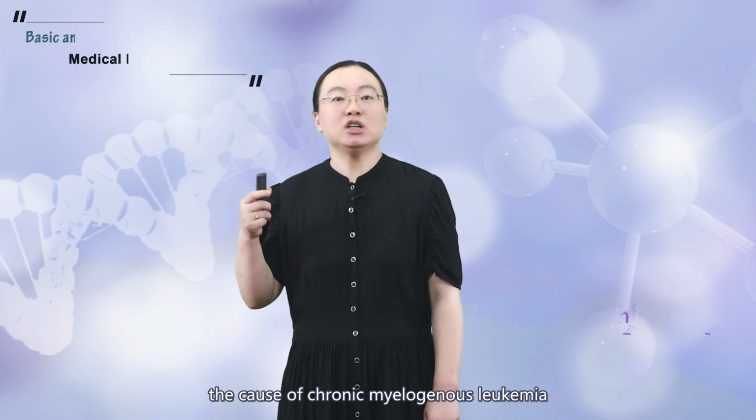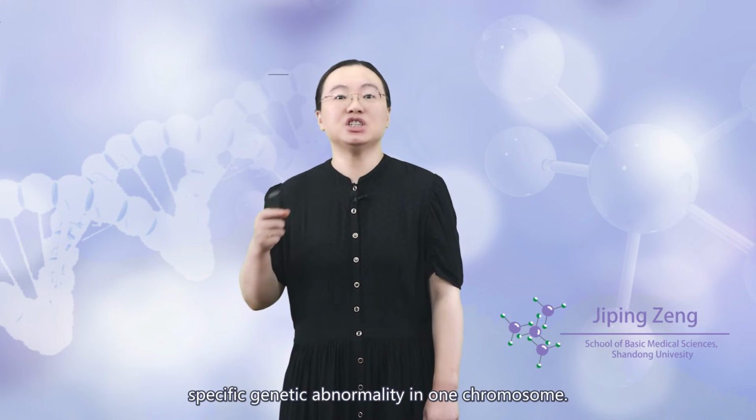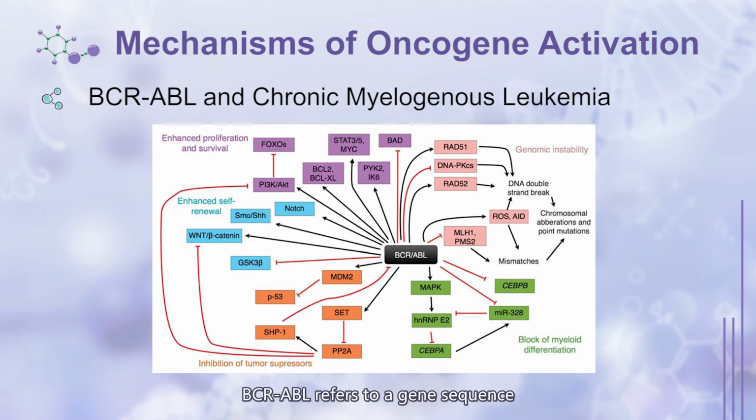Unlike most cancers, the cause of chronic myelogenous leukemia and some other leukemias can be traced to a single specific genetic abnormality in one chromosome. BCR-ABL refers to a gene sequence found in an abnormal chromosome 22 created by translocation. The abnormal BCR-ABL fusion gene encodes an abnormal protein that is responsible for the development of the disease. At diagnosis, 90 to 95% of cases of CML show a characteristic BCR-ABL reciprocal chromosomal translocation.